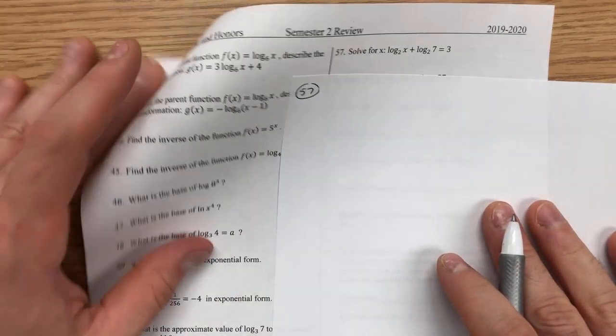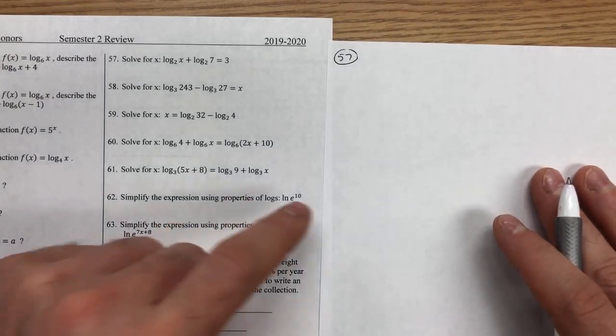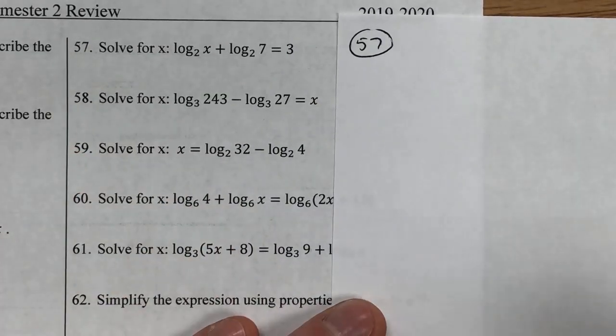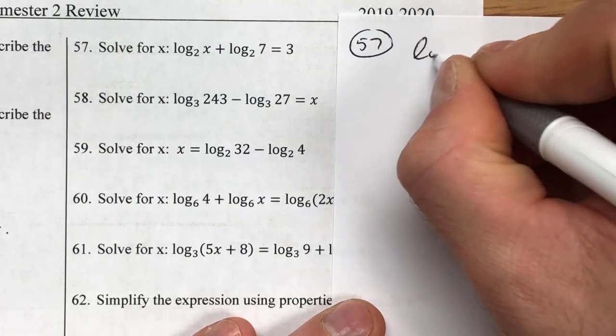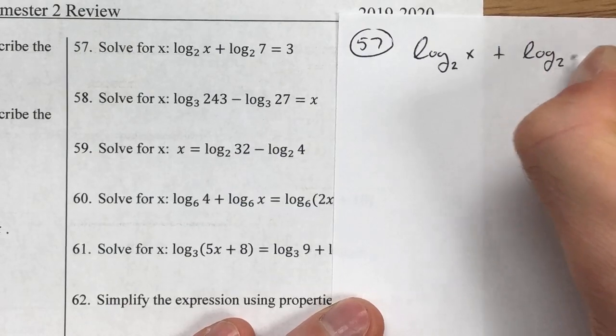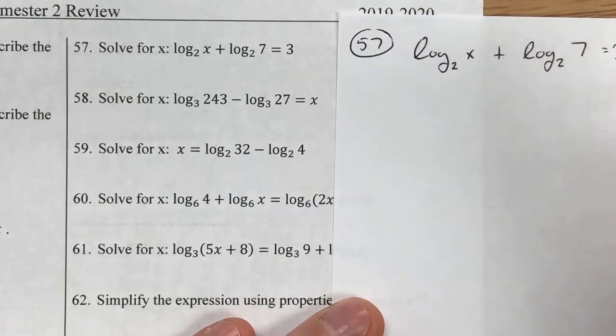57. We are going to be solving for x in this logarithmic expression. So I have log base 2 of x plus log base 2 of 7 is equal to 3.